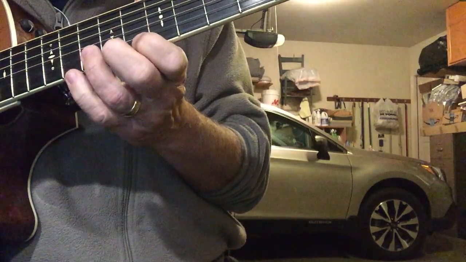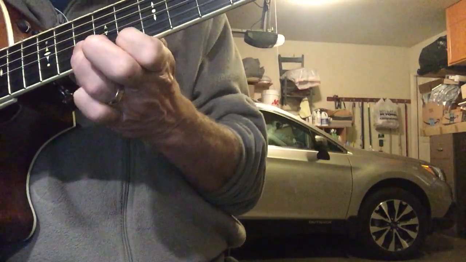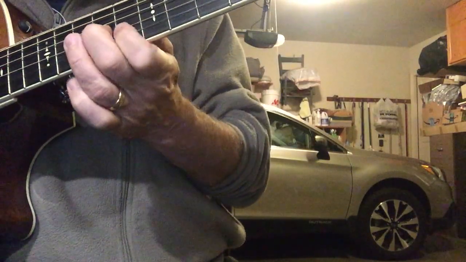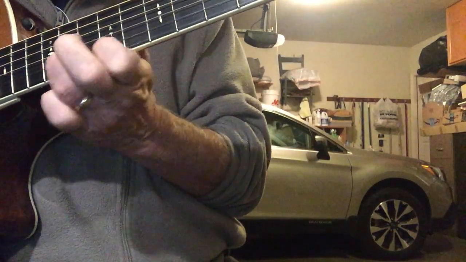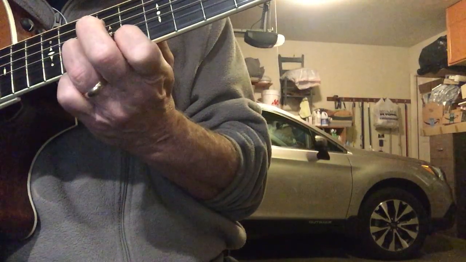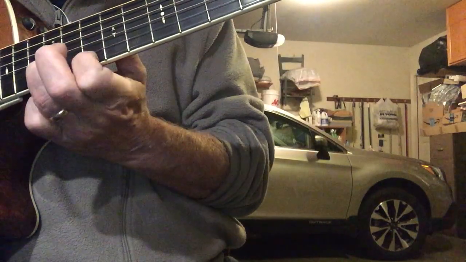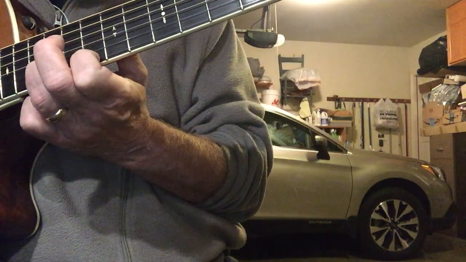Again, slur the 3 on the 4 chord. I'm taking the 5, well, excuse me, the 3, 5 of the 4 chord, walking it up to the 3, 5 of the 5 chord.